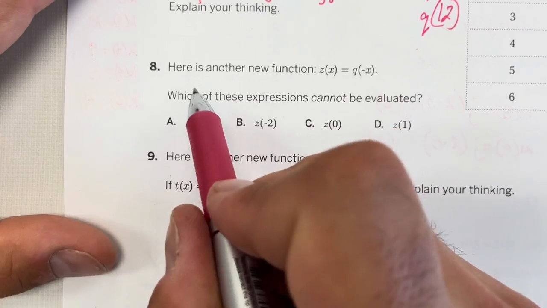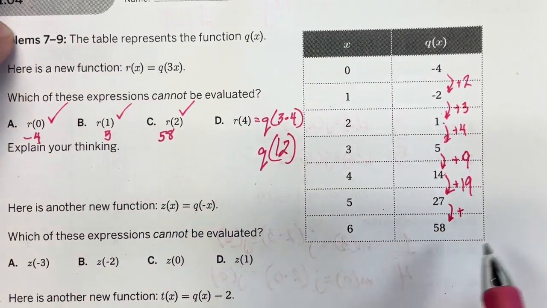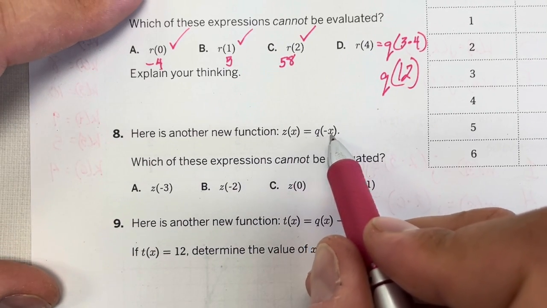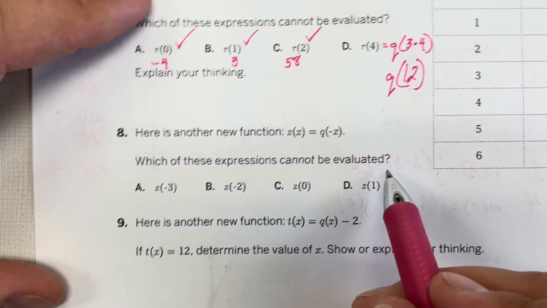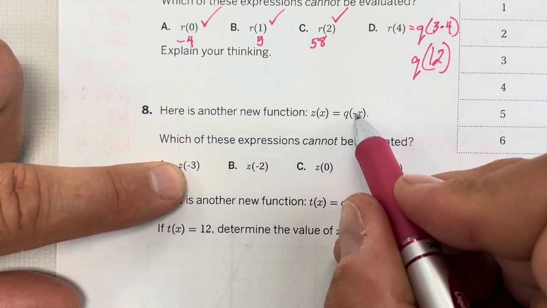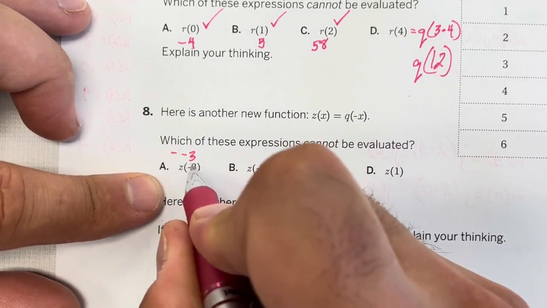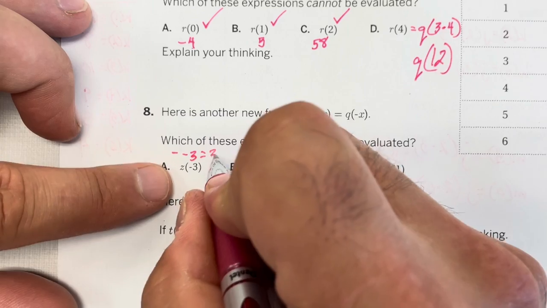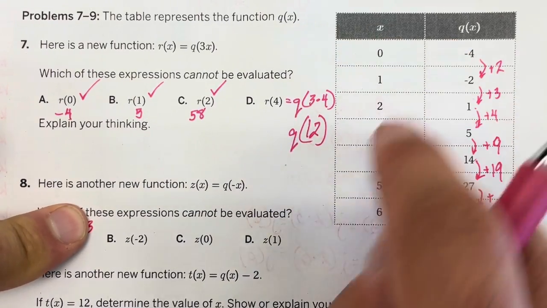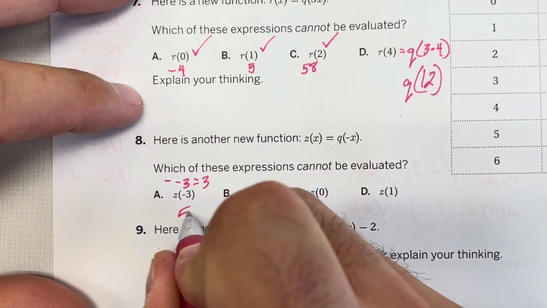All right, 8. Here's another new function, also defined by q. z of x is equal to q of the opposite of x. Which of these can't be found? So let's go to -3. If we put a negative in front of that value, that'd be +3. Can we find z of 3, or q of 3? Yes, 5. We got that answer.